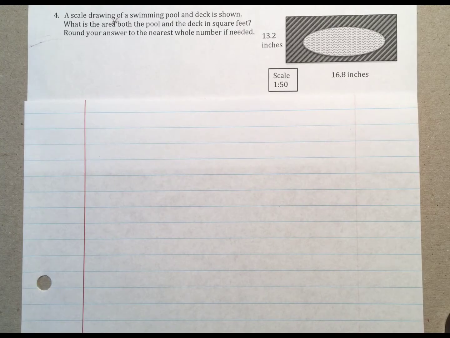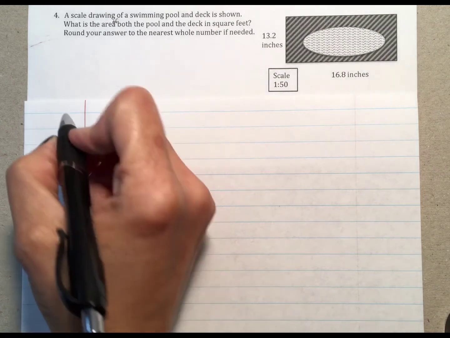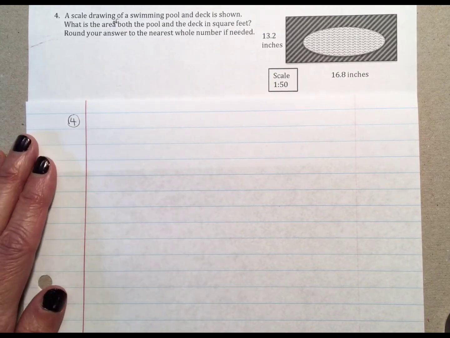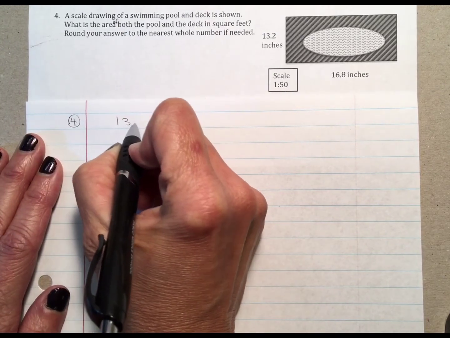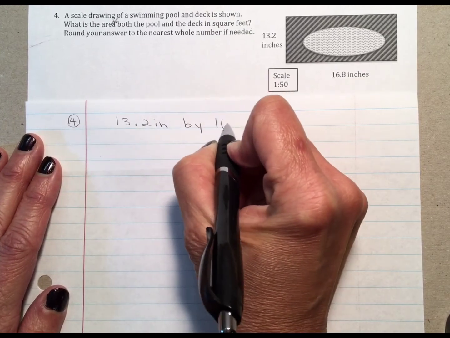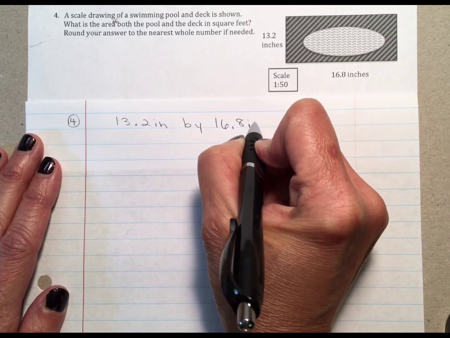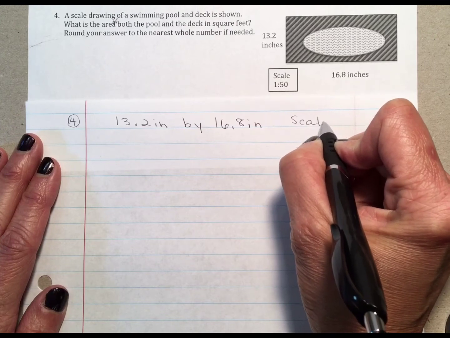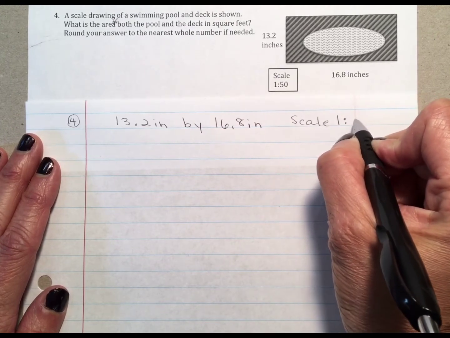Number 4, a scale drawing of a swimming pool and deck is shown. What is the area of both the pool and deck in square feet? Round your answer to the nearest whole number if needed. So just like the first 3, number 4, we're going to start with the pool and deck dimensions. So it's 13.2 inches by 16.8 inches. And it tells us that the scale is 1 to 50.